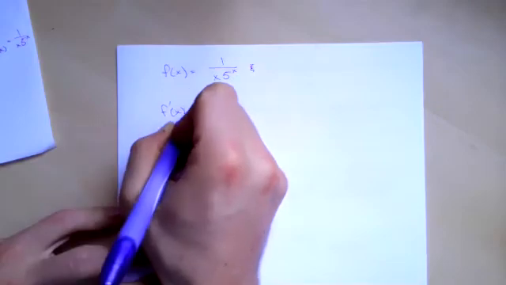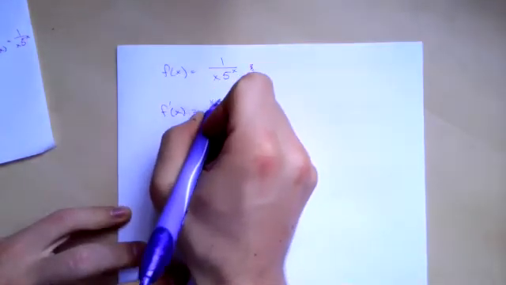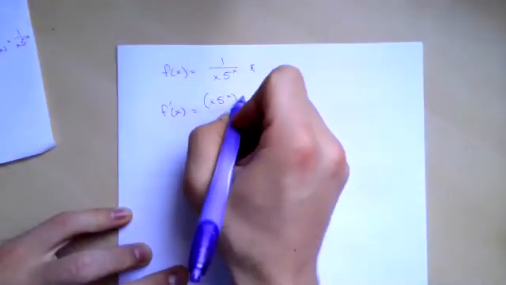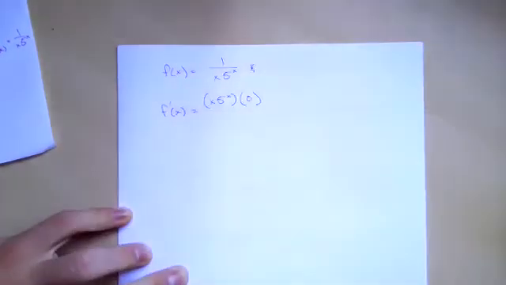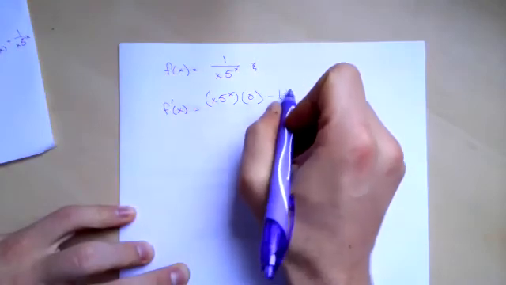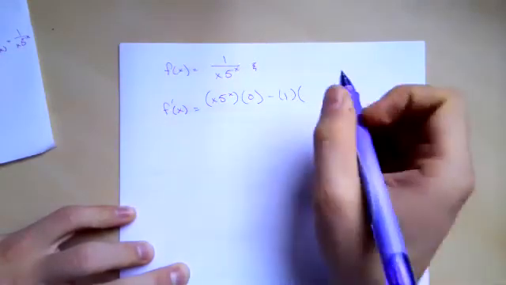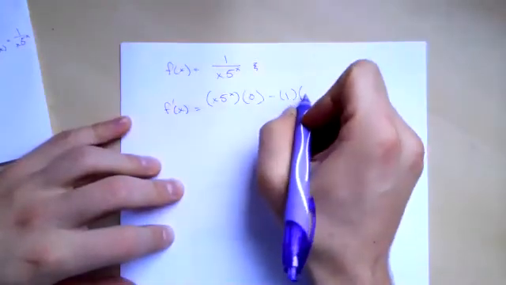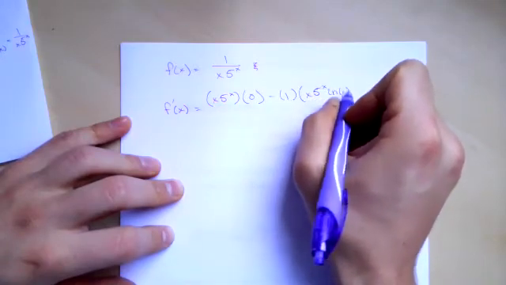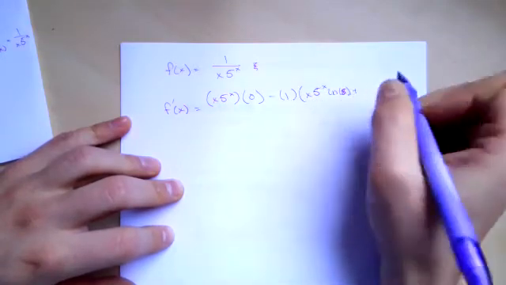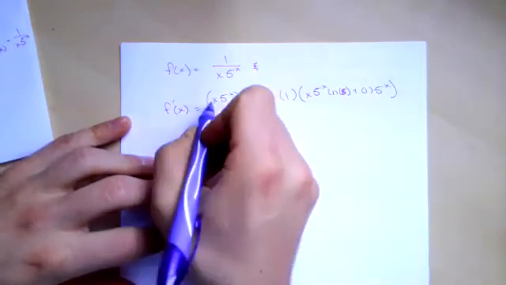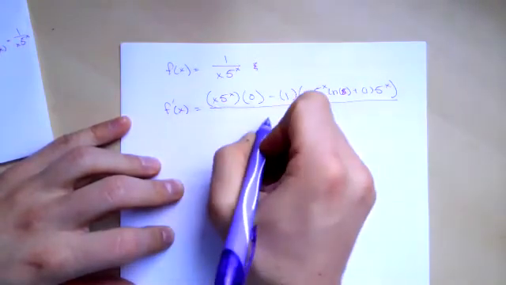So f prime of x is going to be the bottom times the derivative of the top. Careful with this. This is a common mistake with quotient rules, especially if your numerator is just 1. The derivative of the top is 0, minus the top times the derivative of the bottom. And for the derivative of the bottom, we've got to do the product rule. So it's going to be x times 5 to the x natural log of 5, plus 1 times 5 to the x. So a little bit of a messy derivative here.